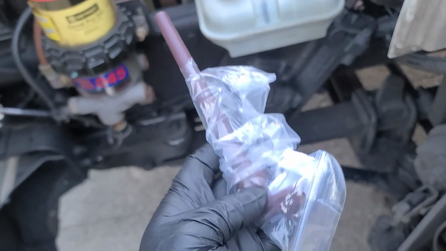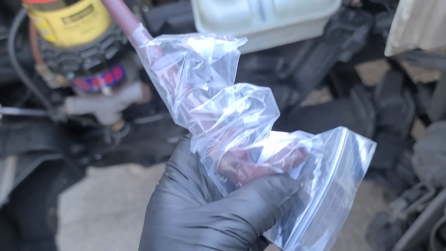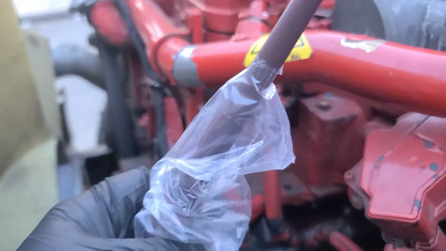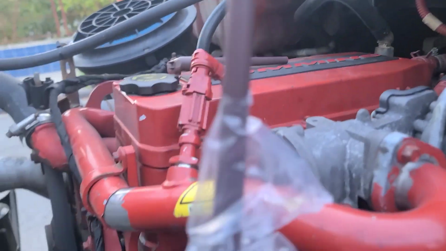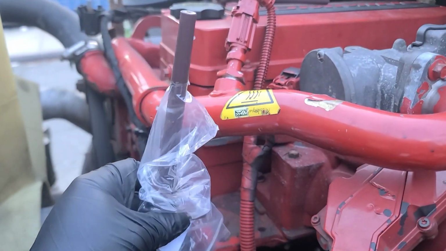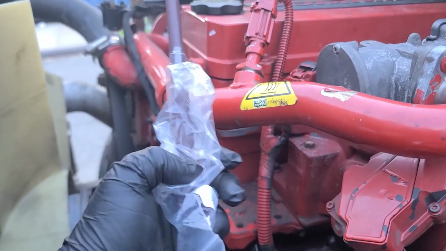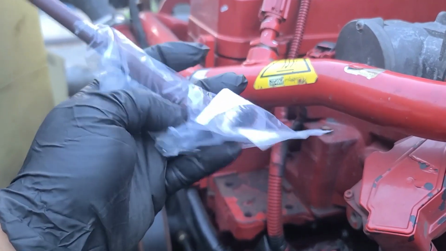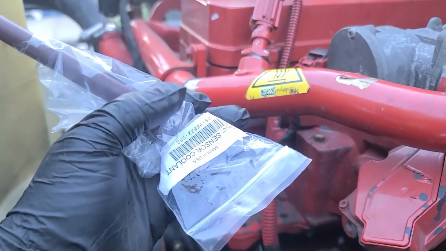All right, so if you are on the road and you don't know anything about mechanics, and you bought this sensor, you might think that you have to drain the coolant. No, you don't have to drain the coolant. Okay, it's very simple to replace the sensor. So let me replace it and reset the codes, and let's see.